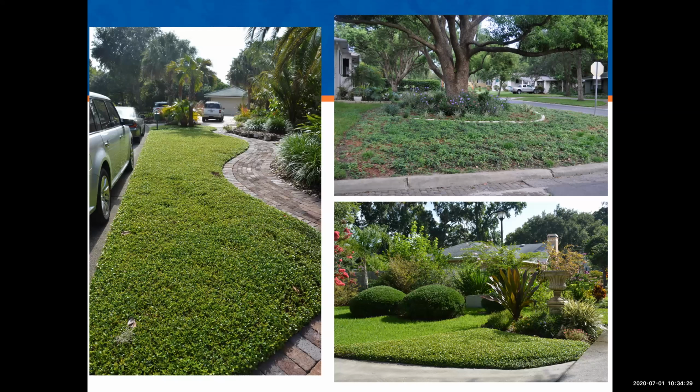So here you can see in these three photos, homeowners have taken a ground cover and used it as a substitute called a turf grass alternative. So we've used it to look like a lawn, but it's not lawn. Asiatic jasmine is a ground cover that can grow in full sun or full shade, and it's evergreen year round. In the photo on the left, this is typically an area that would be grassy, but they've used Asiatic jasmine instead.